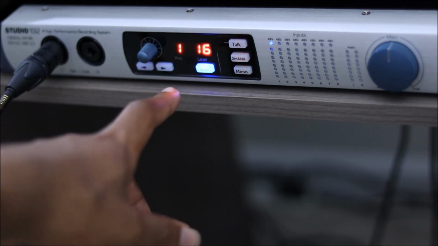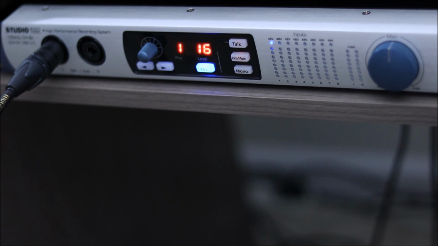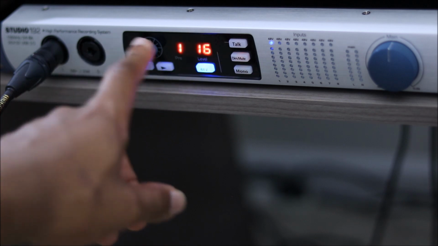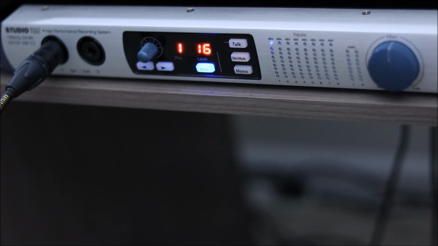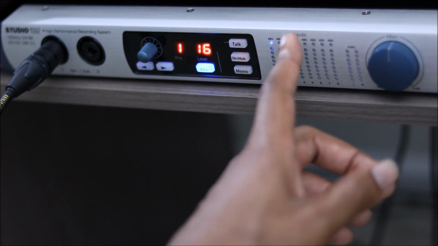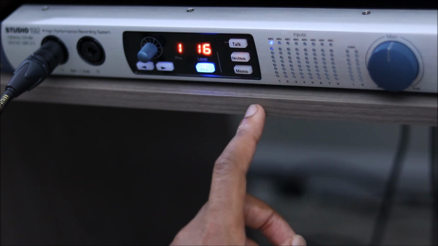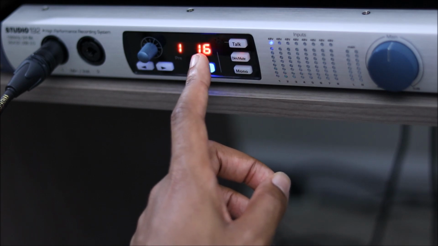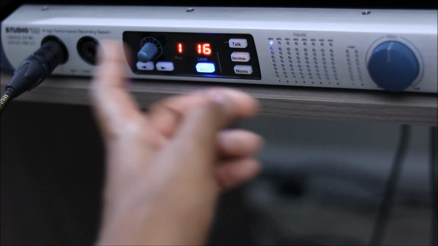Now, the 16 is a number that represents how sensitive the microphone will be, or how sensitive whatever I put into number 1, the input, is. So this being number 1 means that I'm going to have an input level of 16. What does that mean exactly? On here, you probably can't see it, it says number 1, 1 through 8. You'll see that this is blue here. And this meter represents the 16, or the sensitivity of input number 1.